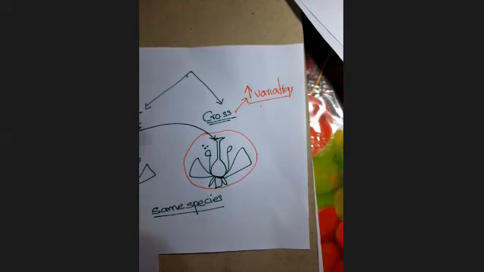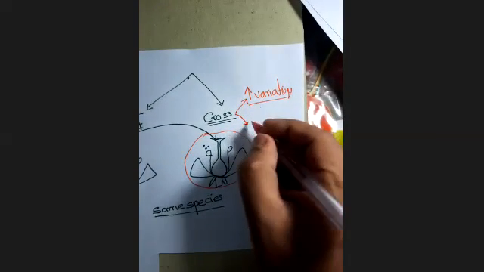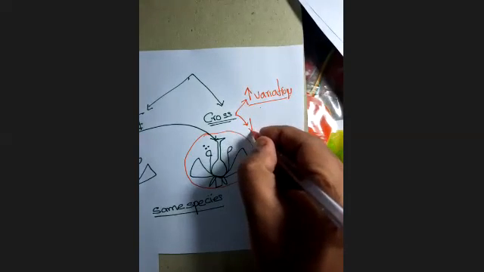If the variations are more, the opportunity for natural selection and evolution is very high.